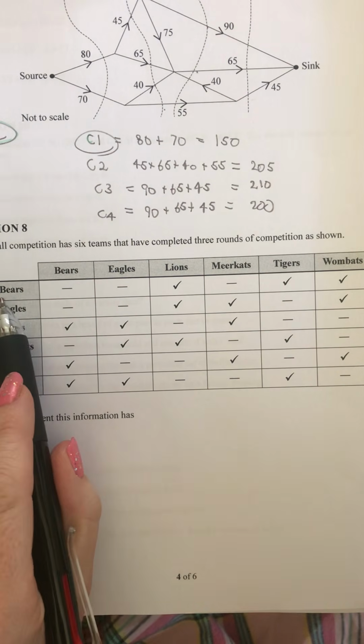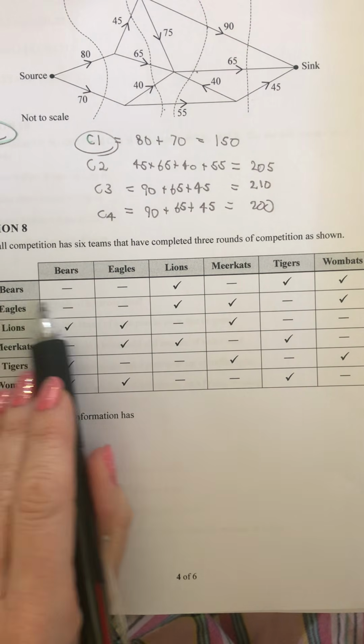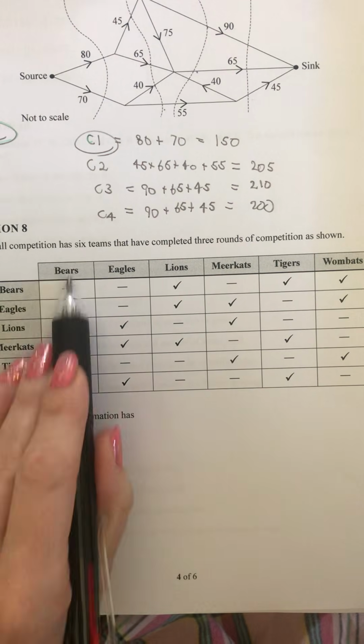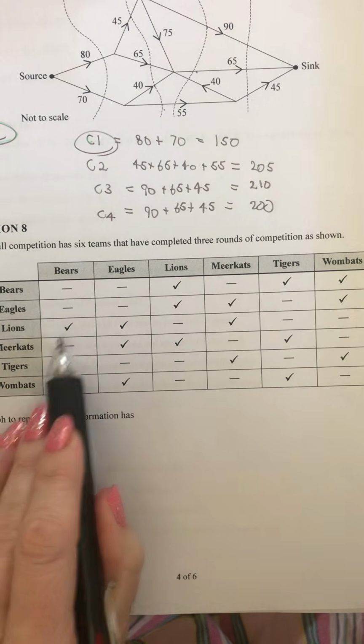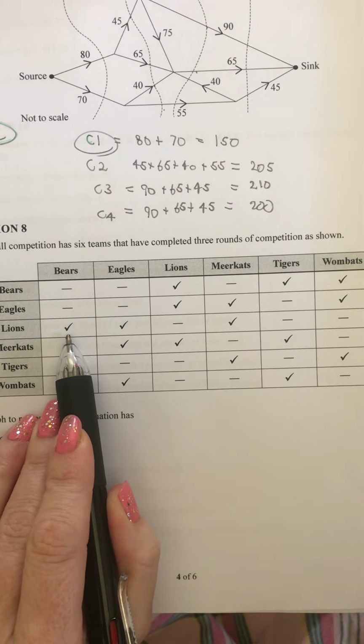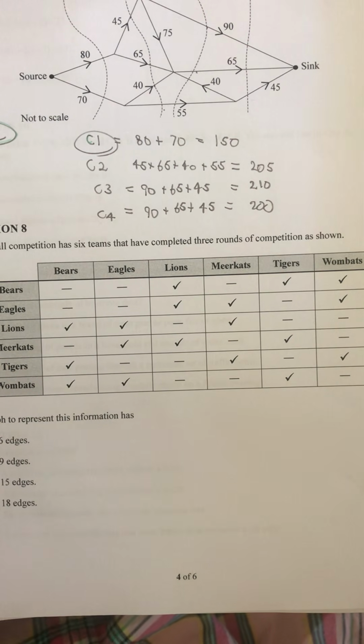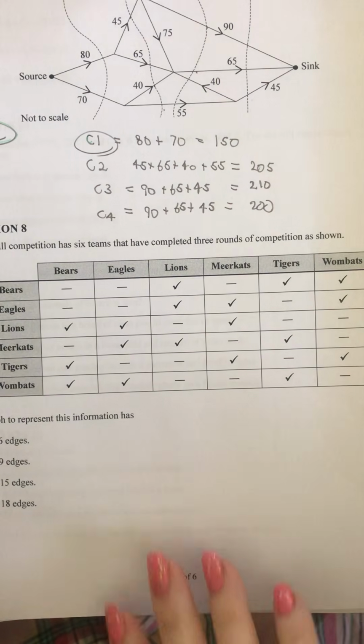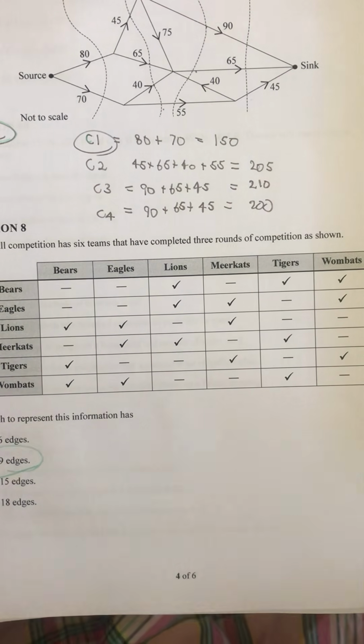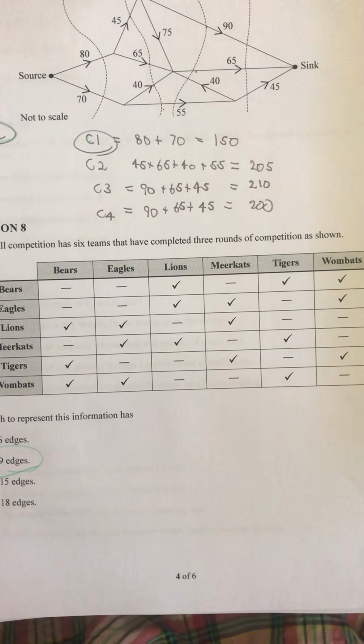So when we look over here, I checked the first one, the Bears and the Lions, we've got a tick there, but we also have a tick there. So we don't want to use that twice. So that means our 18 that we added up, we really want to divide that by 2, because that shows us the edges there, because we would only draw one edge between the two teams that play. We wouldn't draw 2, we'd just draw the 1 because there was the one game.